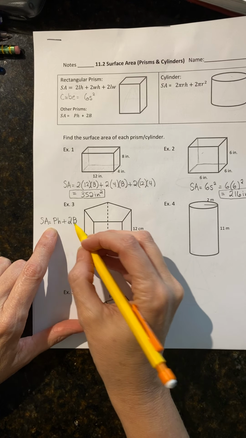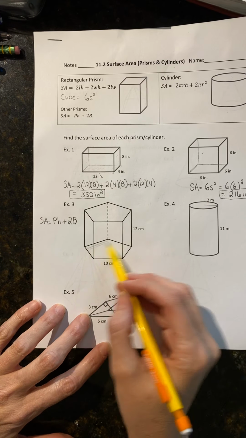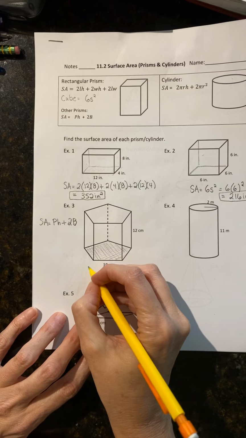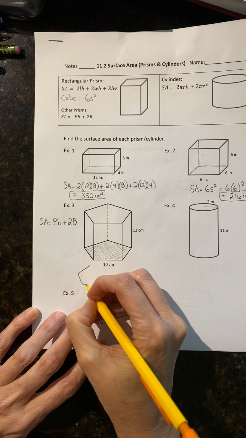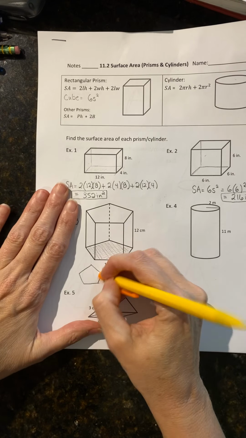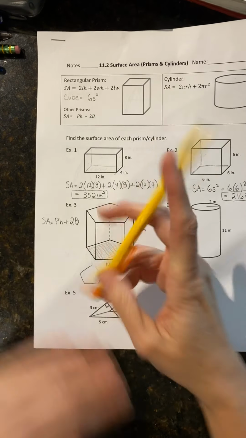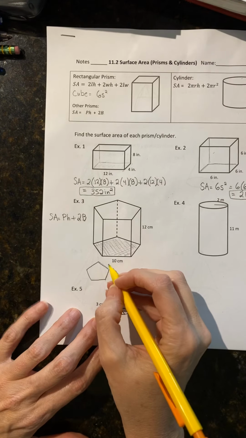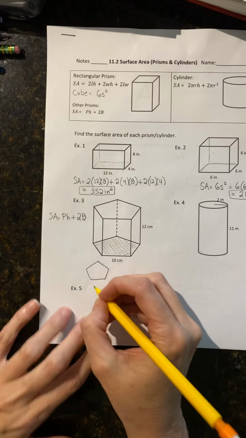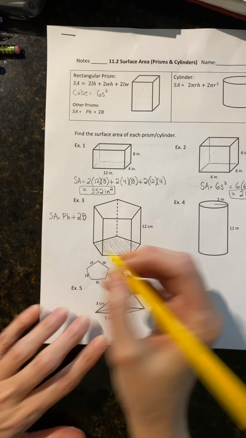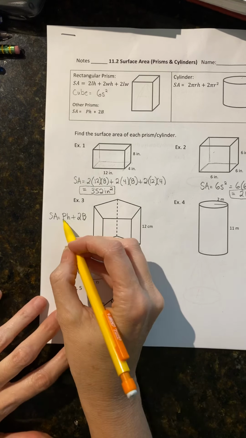Capital B is the area of the base. So there's a lot about this base right here. There's so much in the formula from this base that I like to draw that base as if I'm only looking at that one thing. And then I can think about what I need from it a little bit better, because that's all I'm looking at. So since this is a regular pentagon, all these sides are 10, and that makes capital P 50.